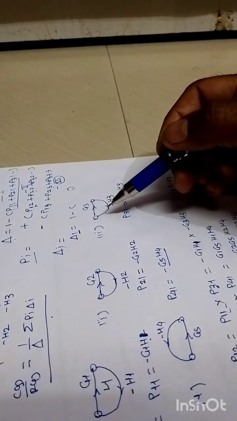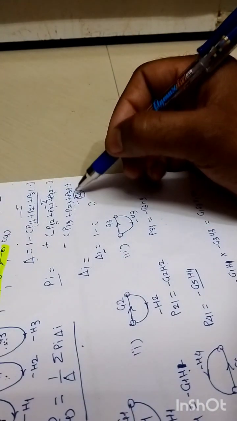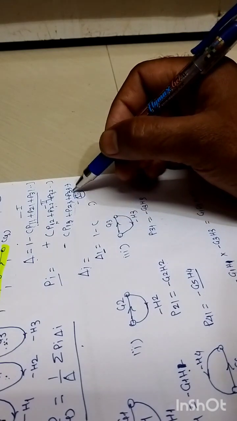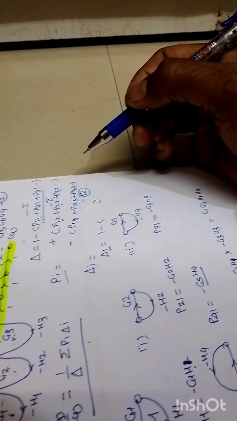Then immediately after that we need to determine the third parenthesis parameter, the gain product of three non-touching loops, right?